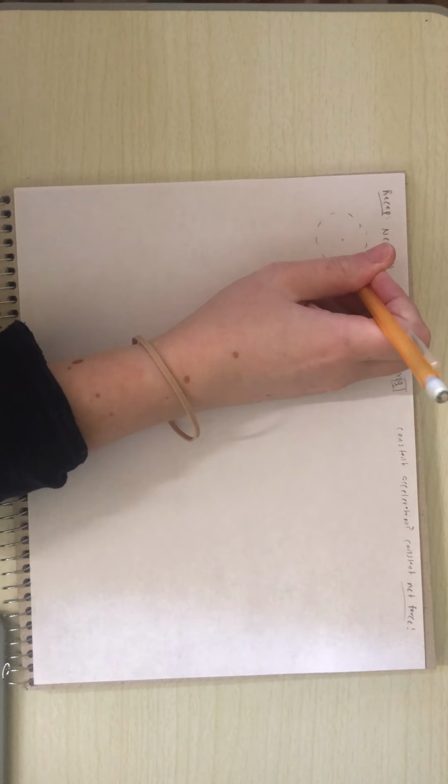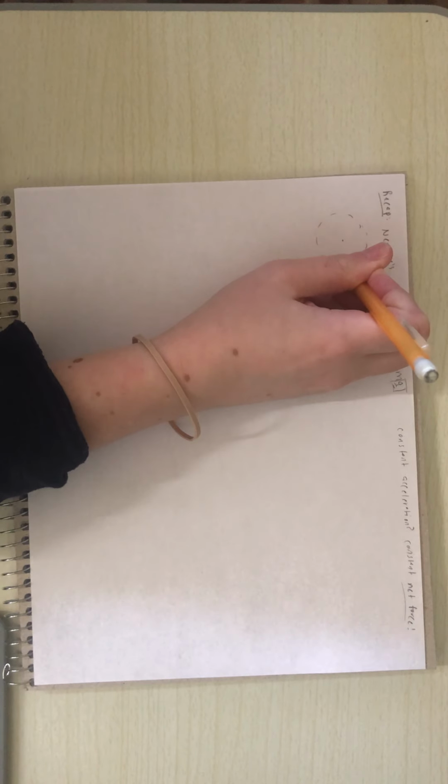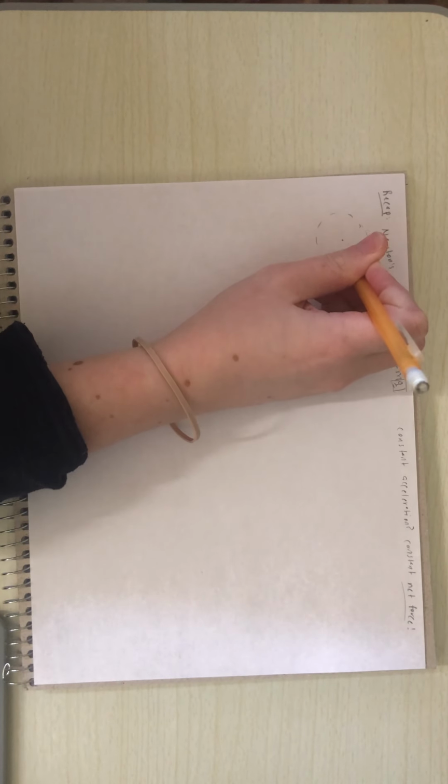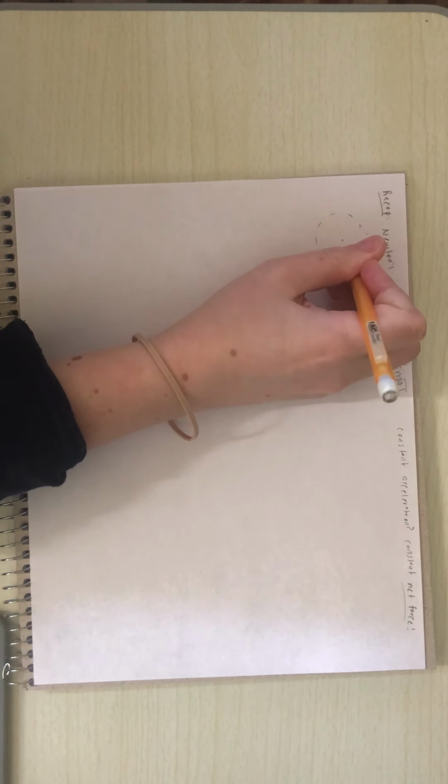In order to have a circular path, we must have a constant force and constant acceleration that is center seeking.